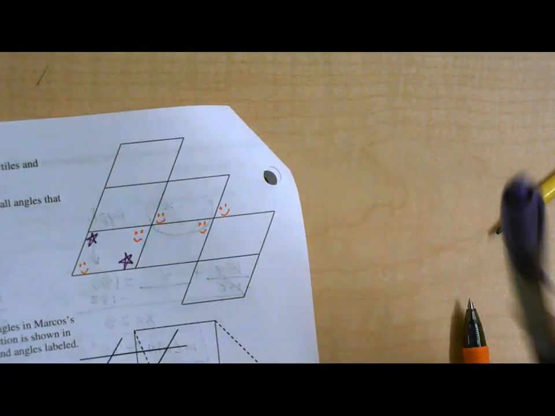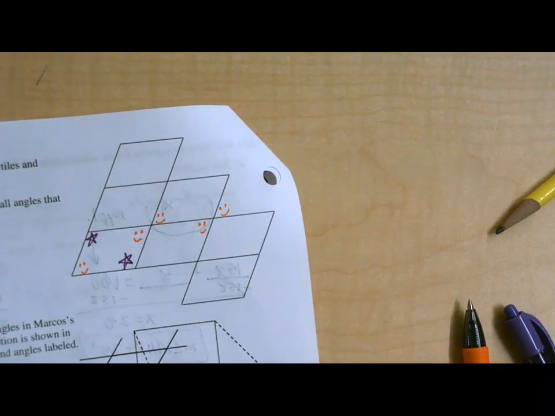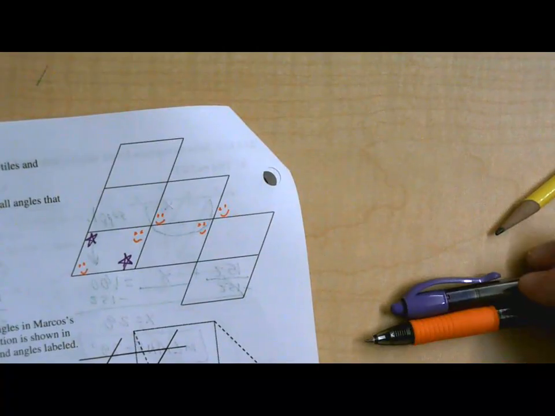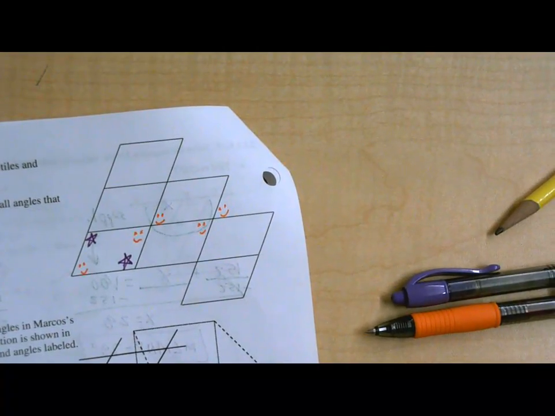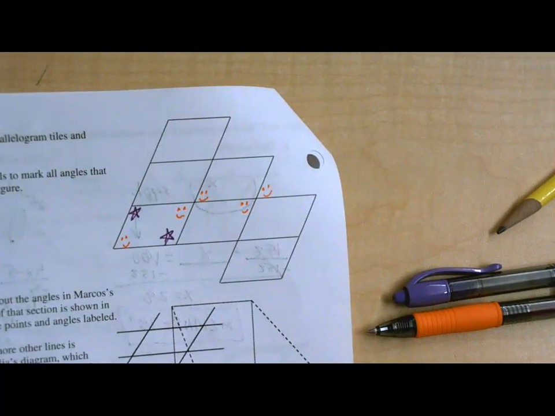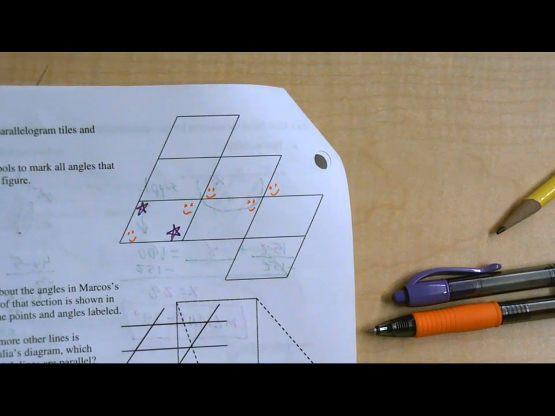So here's what I want you to do. Finish going through there and see if you can put smiley faces and stars or different colors or whatever you want to do, but mark all of the angles that are the same with the same symbol or color, and then any other angles that are the same, a different color, different symbol. Go through and mark all those, and then we're going to come back and talk about transversals and corresponding angles.